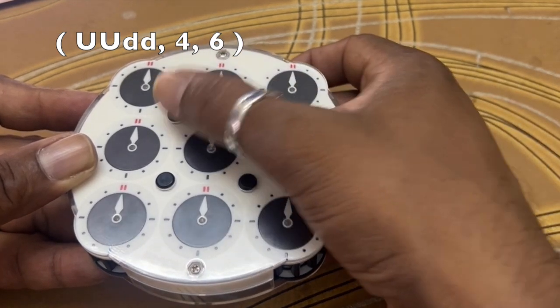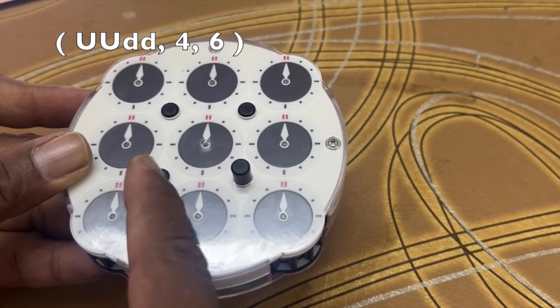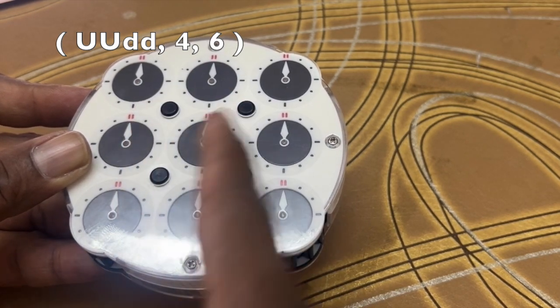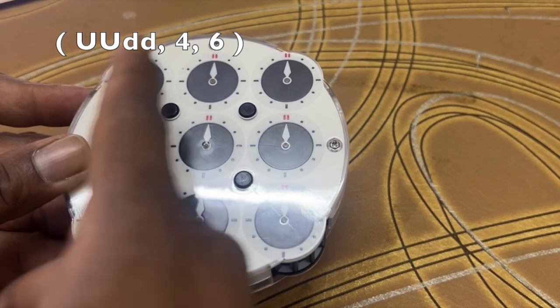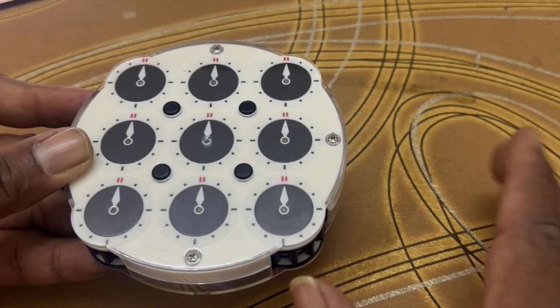So now you understood up, up, down, down. You have to go in this manner: 1, 2, 3, 4, then first gear, second gear, third gear and fourth gear. So now I think it's clear.